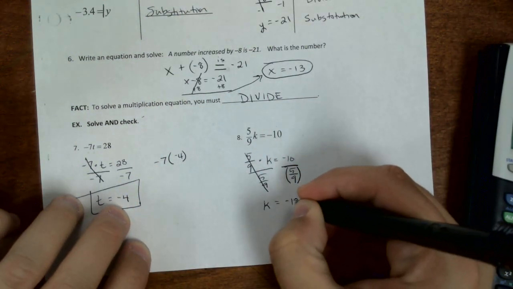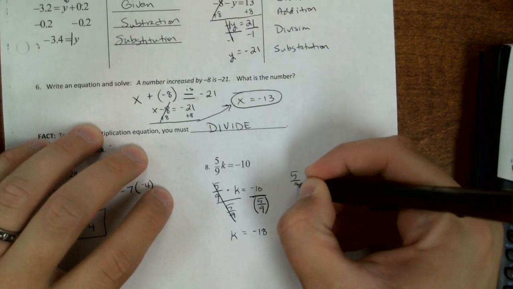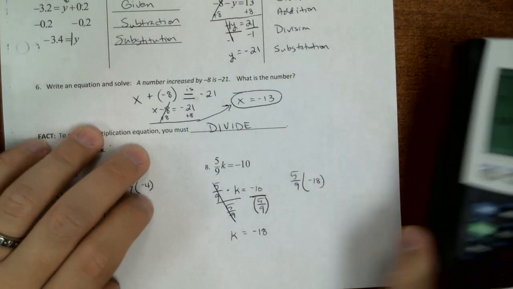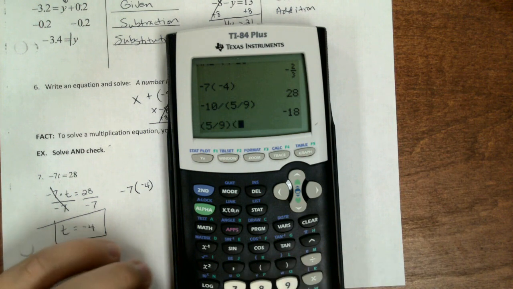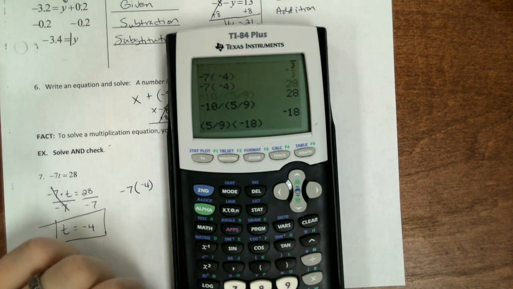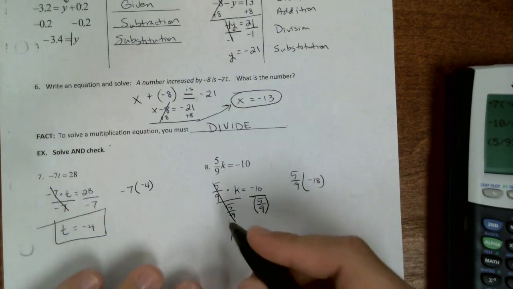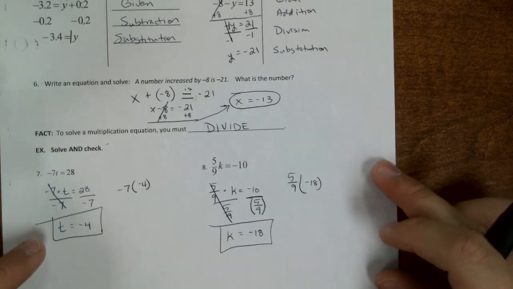Negative 18 for our answer. Okay, now to go back through and check, plug in negative 18. So 5/9 times negative 18. We'll type that in, put the 5/9 in parentheses, and put the negative 18 in parentheses. And we'll get negative 10 here, and we had negative 10 to start out with. So we know k equals negative 18 is a good answer for us.